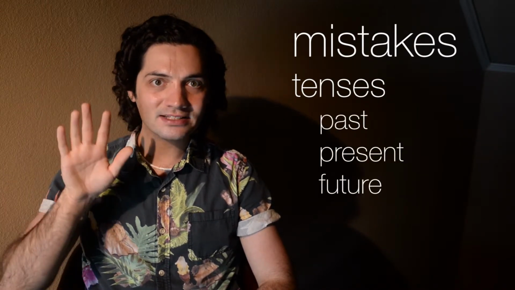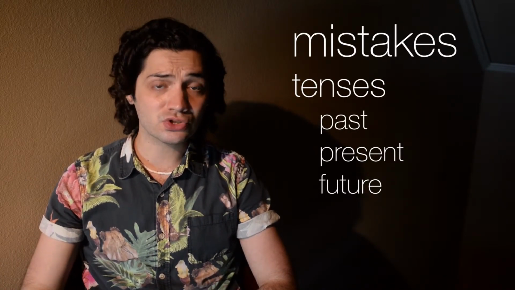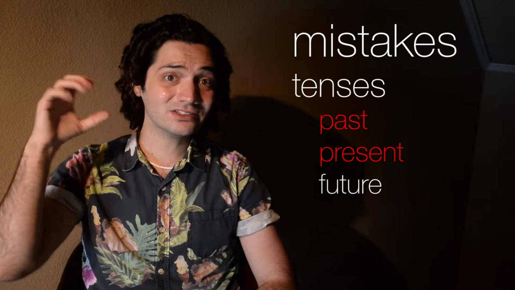The other mistake my students make is they switch tenses while doing a photo description. So a tense is either the past tense, the present tense, or the future tense. Usually when we do a photo description, you either do it in the past tense or the present tense. Whichever one you decide to do the first sentence in, you have to do it the rest of the time. So let's say you start with the present tense, you have to make sure all of your sentences are in the present tense. If you start with the past tense, you have to make sure all of your sentences start in the past.